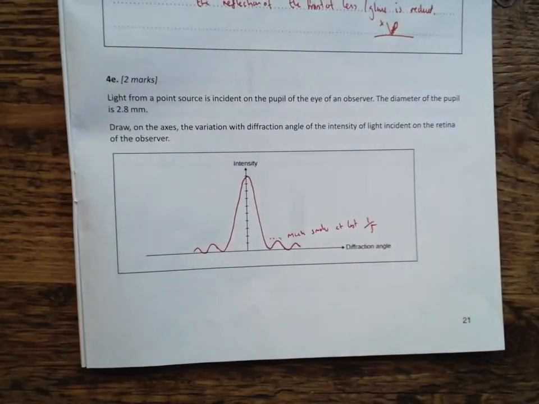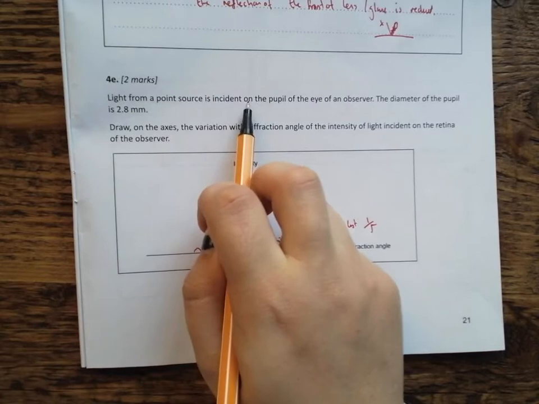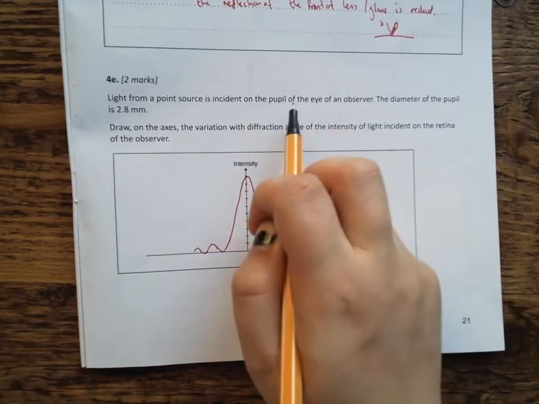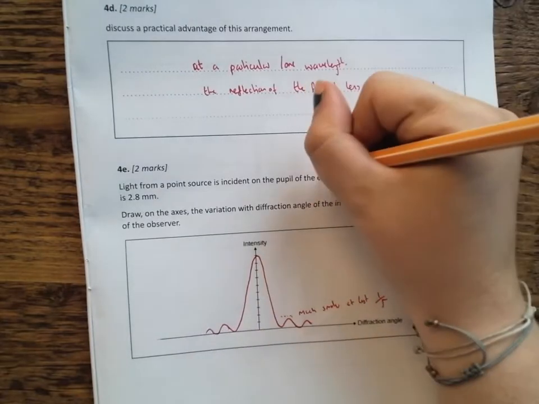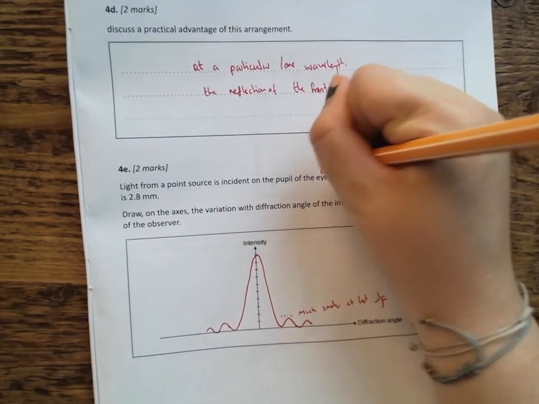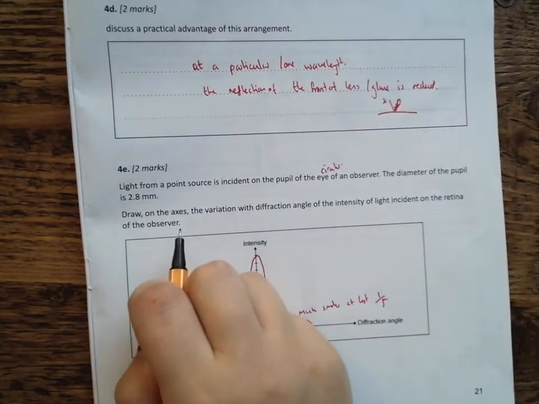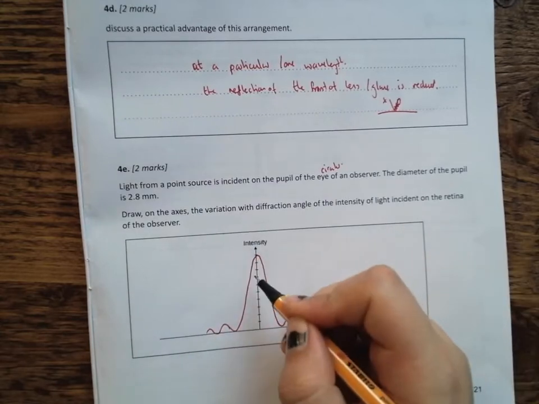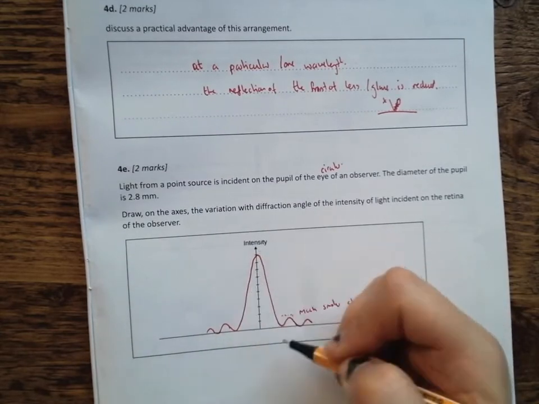The next one then was a little bit about single slit interference. Light from a point source is incident on the pupil of the eye of an observer. Okay, we're looking at an eye, so we're looking at circular. It says draw on the axis the variation of the angle of the intensity on the retina. Essentially, a single slit drawing needed to be done.